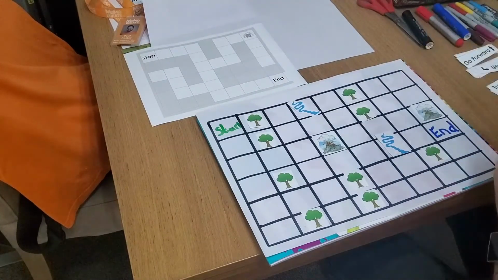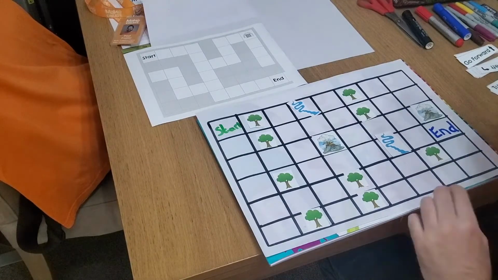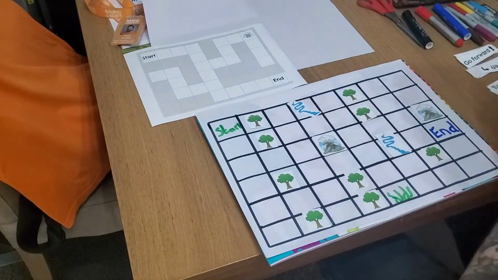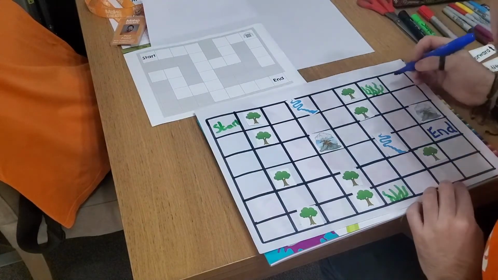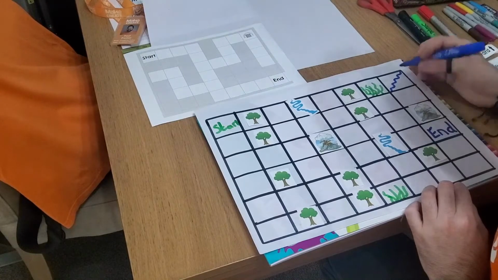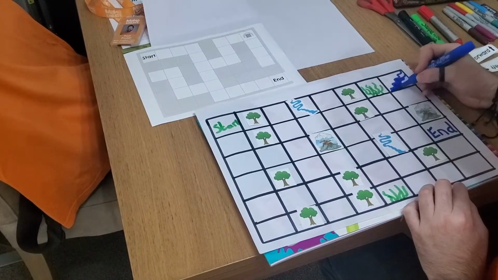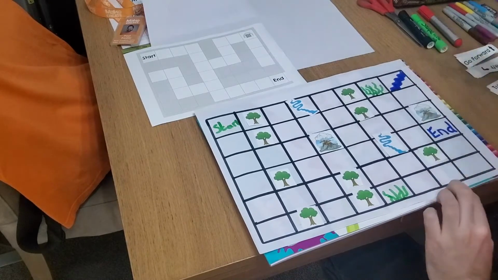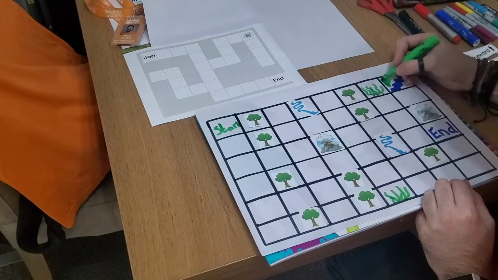Let's put some grass in there to go with the trees. Some long grass. Another river here. So you will take your time when decorating yours and do a much more thorough and decorative piece than mine.